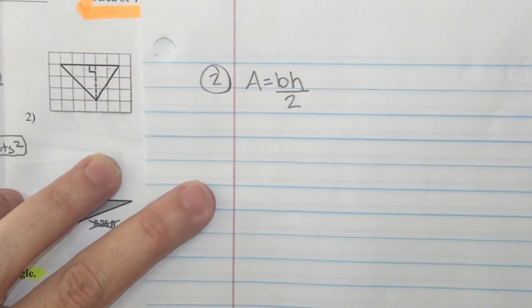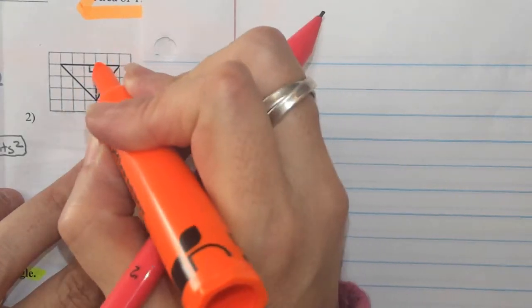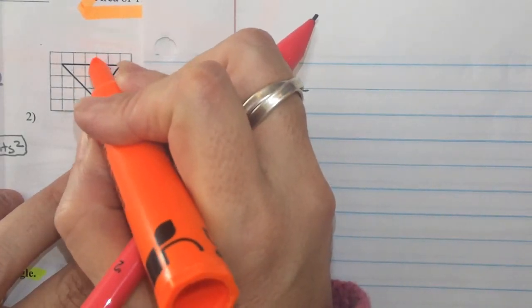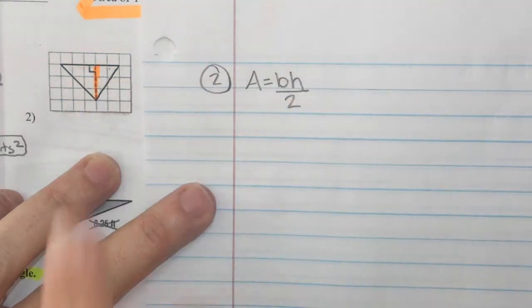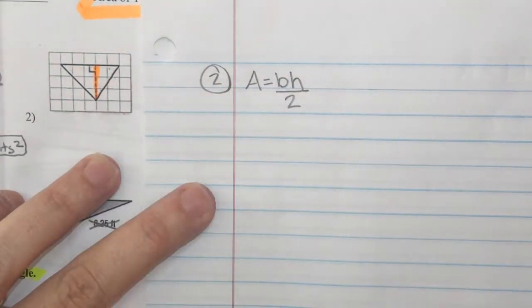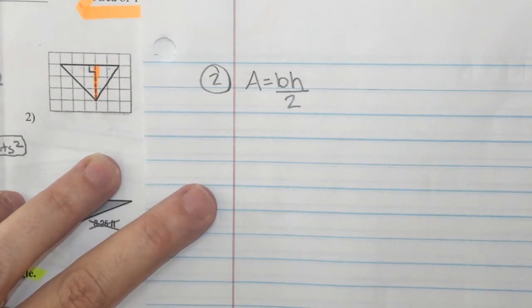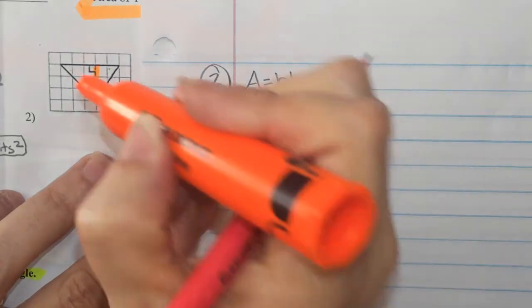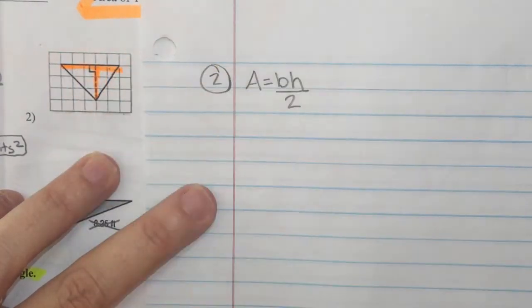Okay, I need to find my base and my height. Remember, base and height have got to form a T, a perfect 90. This is my height for sure because it's dotted and it has the L there. So my base is the top of it, because that is helping form the T. That's just a way to kind of help you.